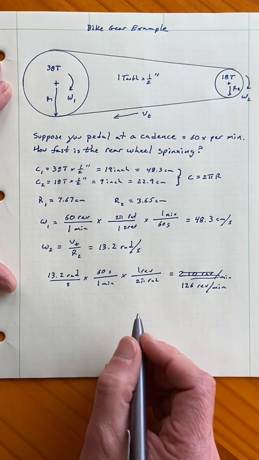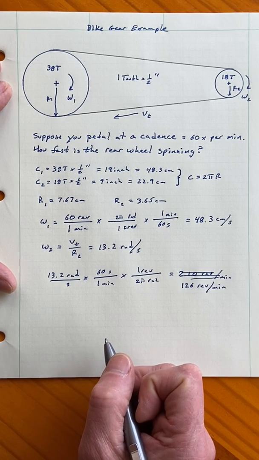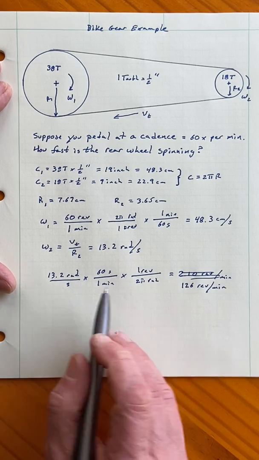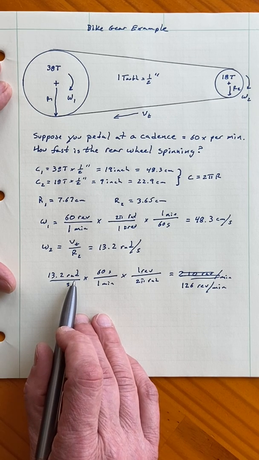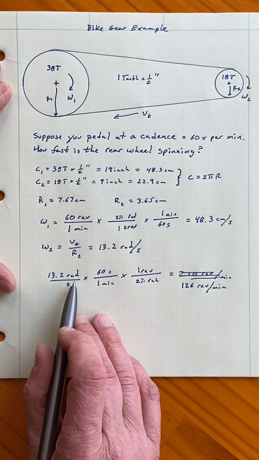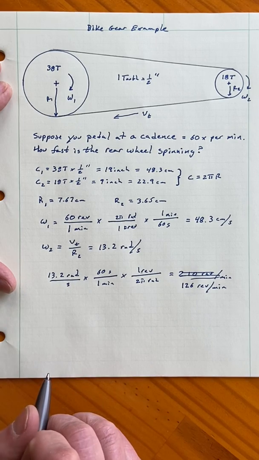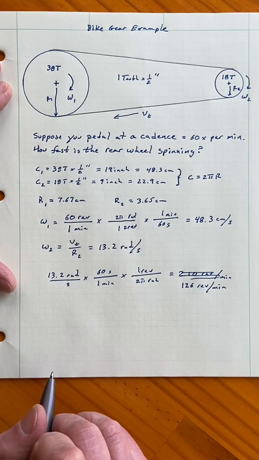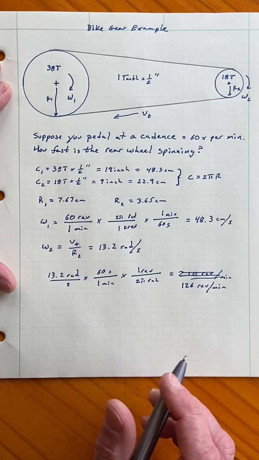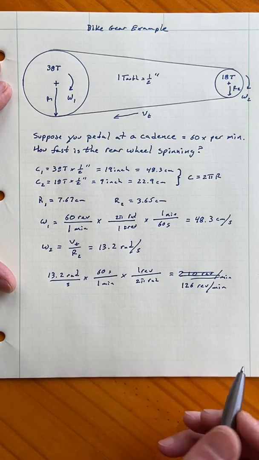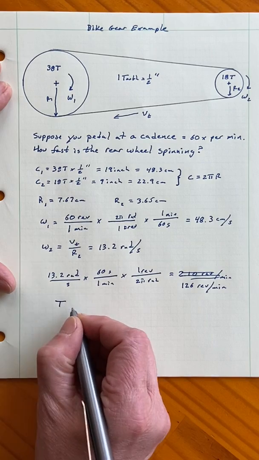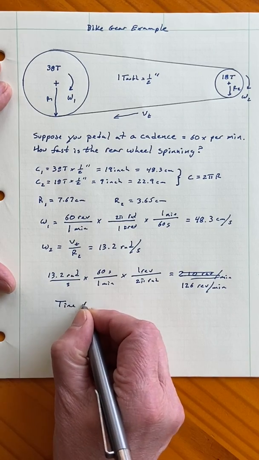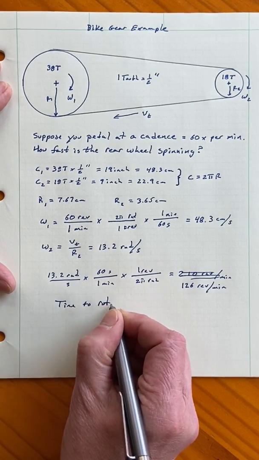Could you figure out how long it takes to go around once? Let's see, how would we do that? The angular rotation rate is 13.2 radians per second, but I would like to know the time for 1 revolution. So I would have to get this into revolutions per second and then take the reciprocal of it. So I'm going to leave that for you to figure out. Find the time to rotate once.